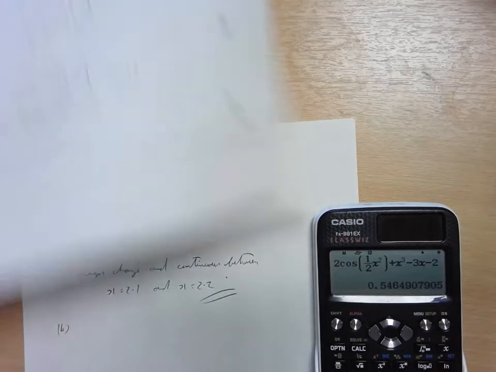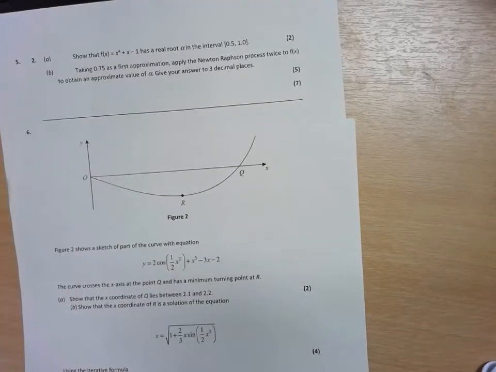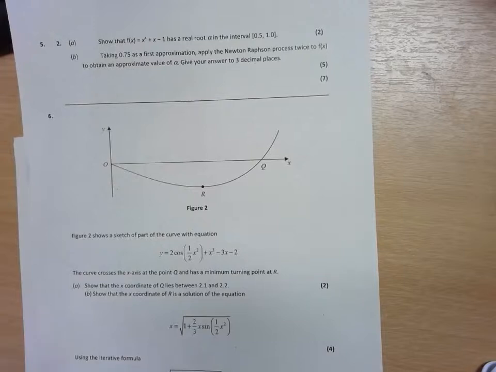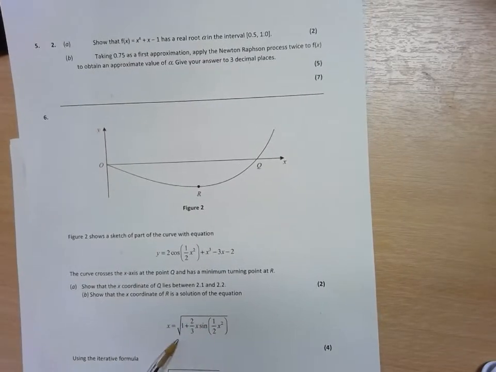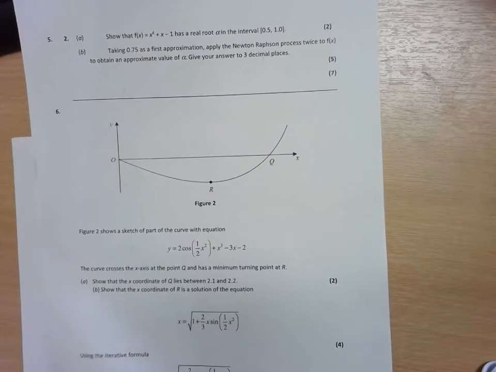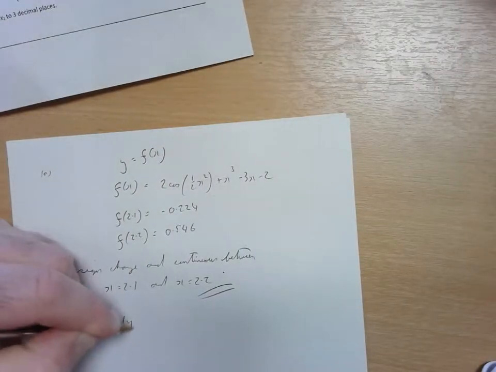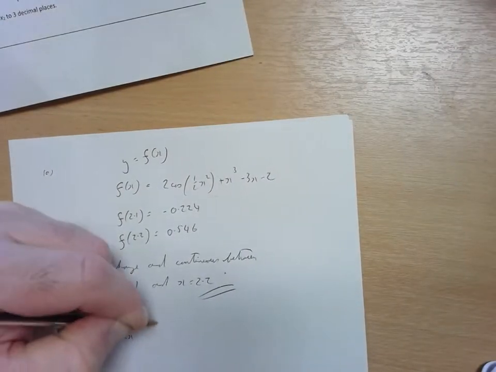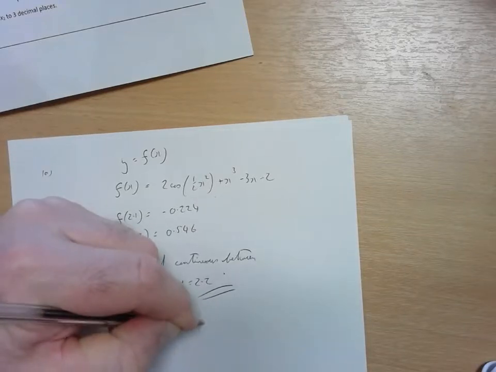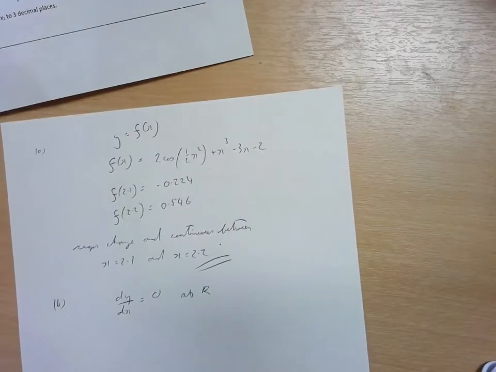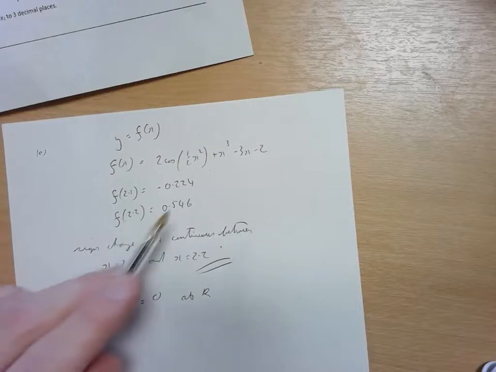Back to the question then. It's showing that the x-coordinate of R is a solution of a given equation. R, it tells you, is a minimum turning point. So we know, therefore, that dy/dx equals 0 at R. What is dy/dx?